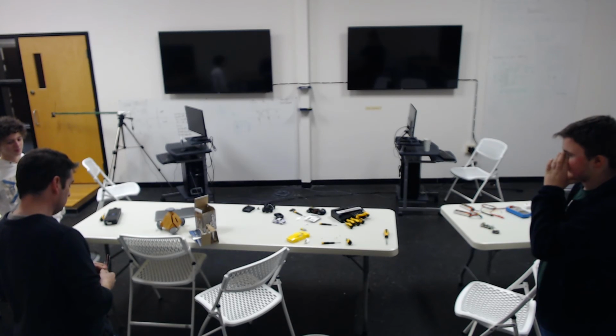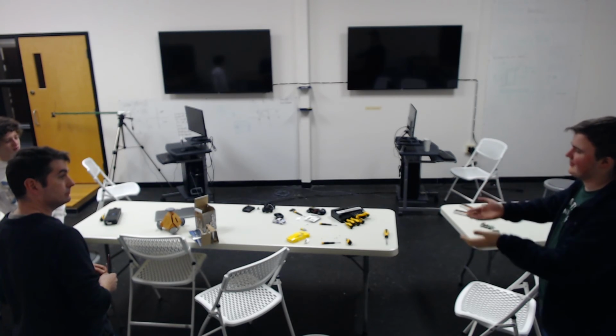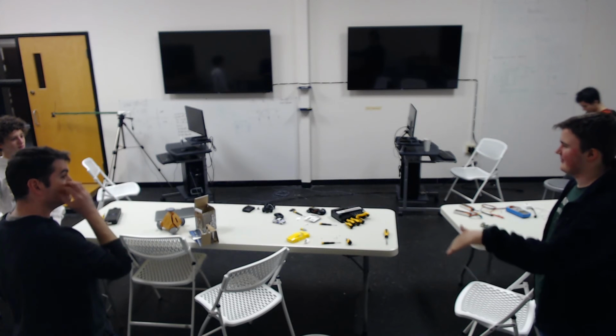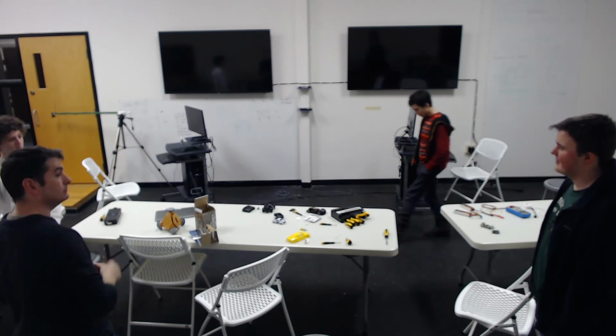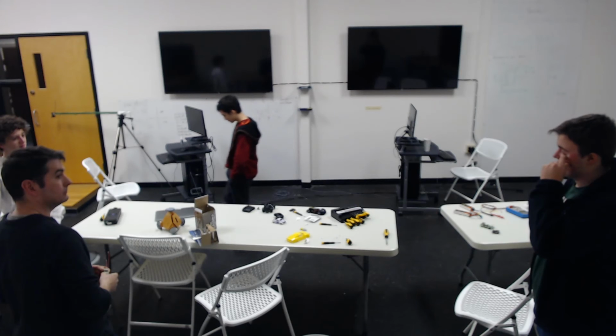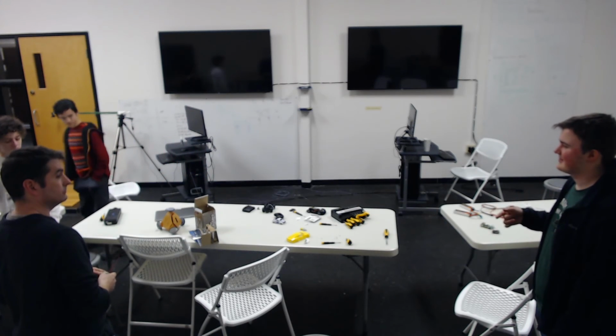For ours, our intake will drop down when it starts because it's in front of the entire front of our robot, and that's why we're only going to have 4, because it'll just be on, hoovering up balls.